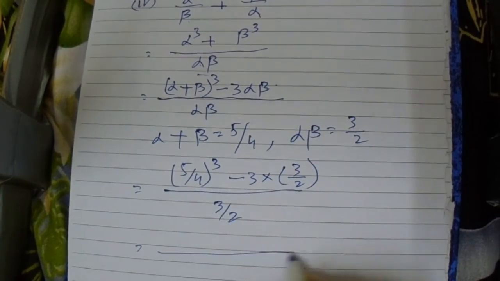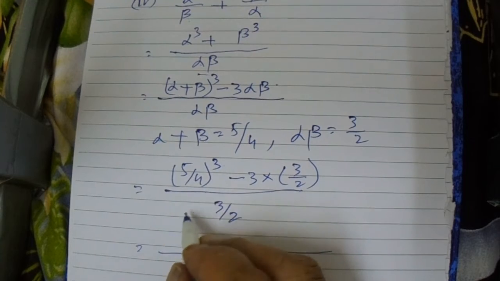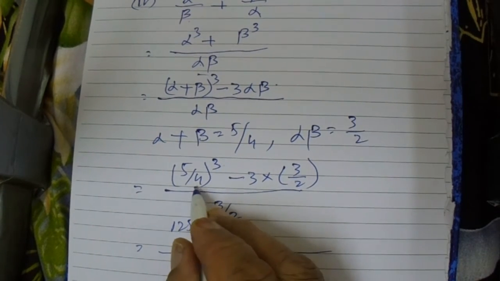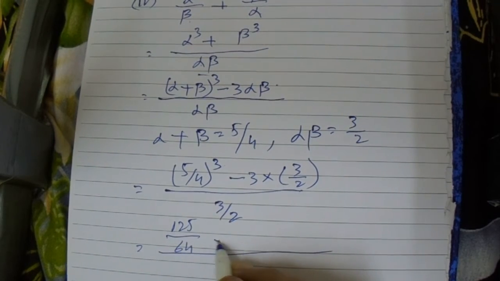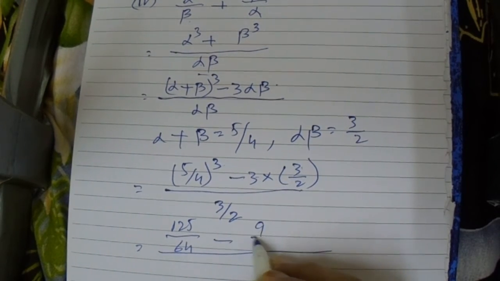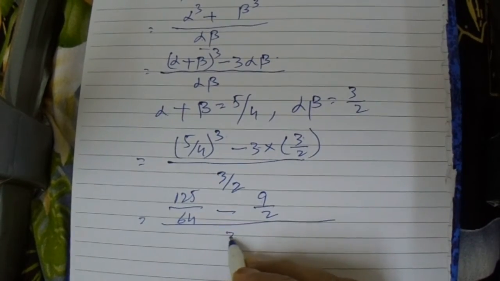We write again, 5 cube is 125 and over 4 cube is 64, minus 3 times 3 is 9, 9 by 2, and over 3 by 2.